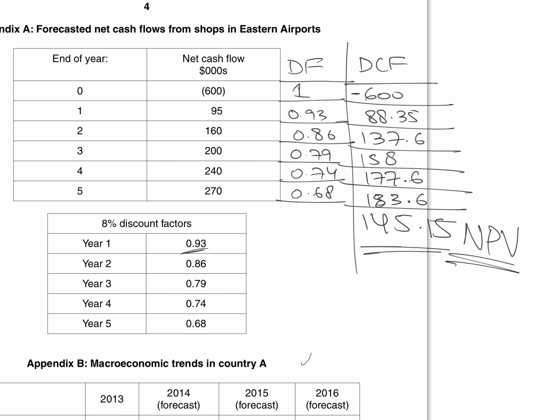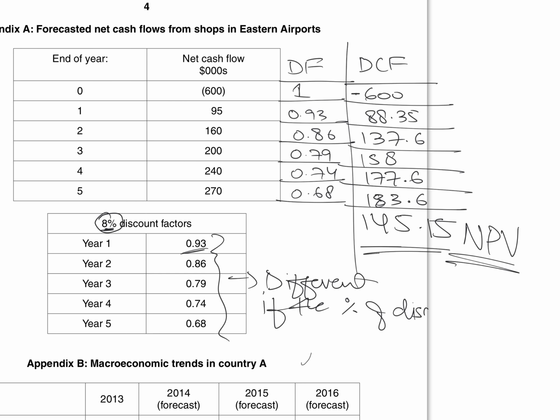Mind you, this is always discounting at 8%. All of these factors will be different if the percentage of discounting is different. But you don't have to worry about all of that, because all of these factors, or this table and this table, will be given to you in all of the questions.